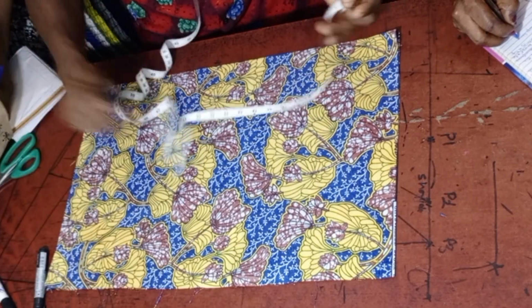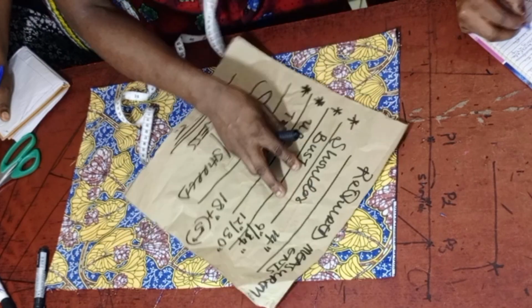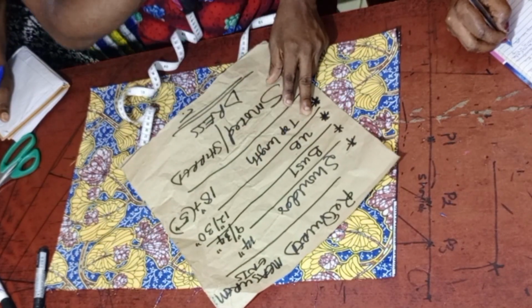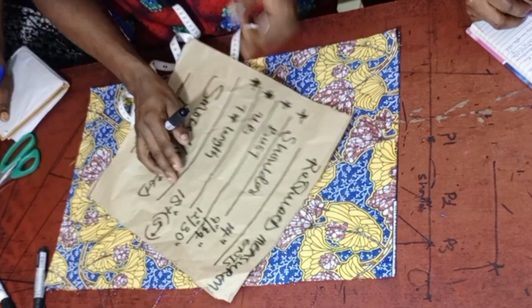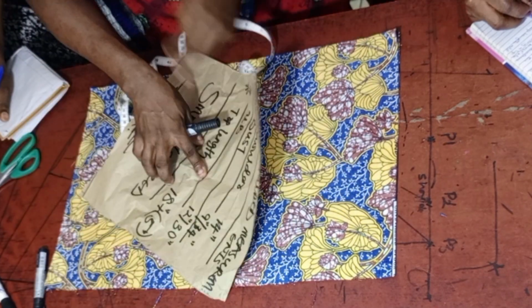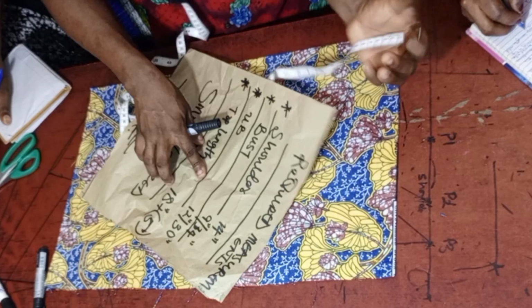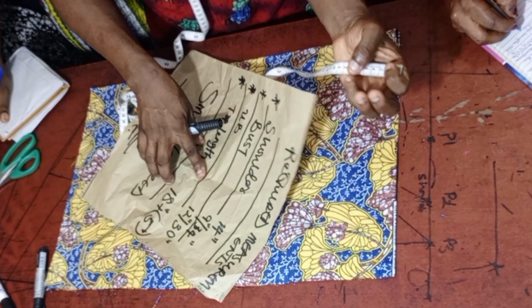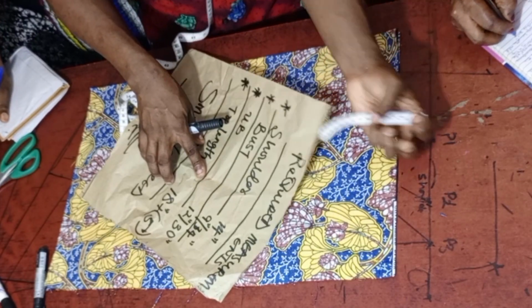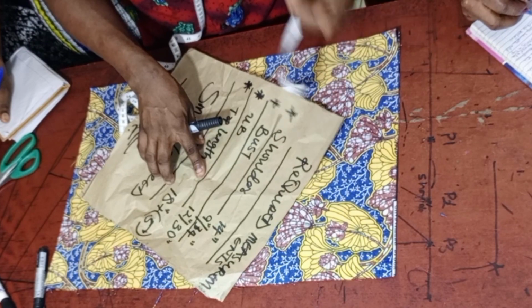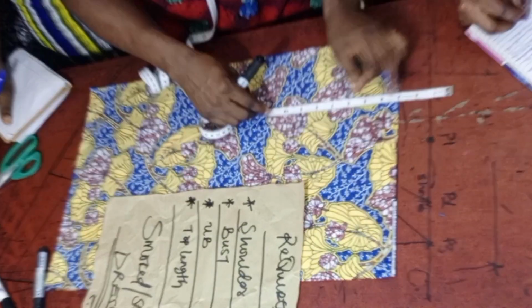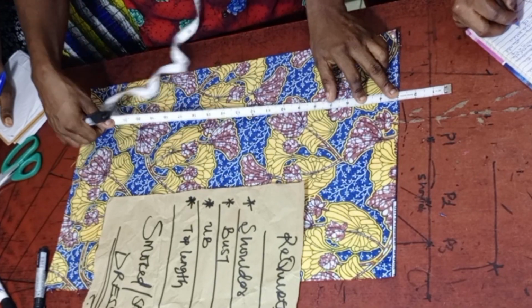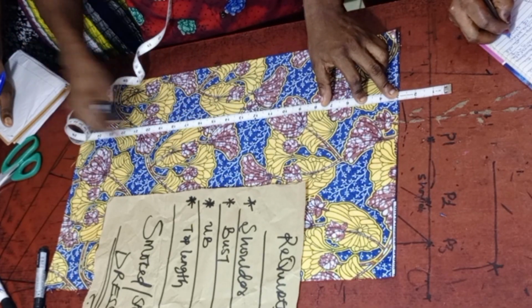Since it's an off-shoulder, it means that it's not going to be starting from the shoulder. It's going to be starting off the shoulder. So that means you are going to be subtracting some parts. You can subtract 3 inches from the total length. You can subtract 4 inches, 5 inches, depending on where you want the off shoulder to start from. Do you understand? So by me looking at it, let's say what I'm using here is how many? 3 inches. Are you seeing it? So if I'm using 3 inches, look at it.